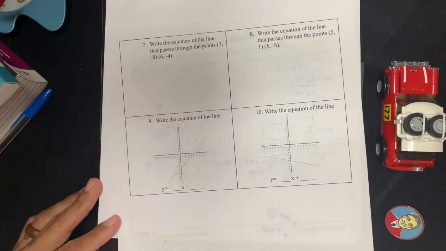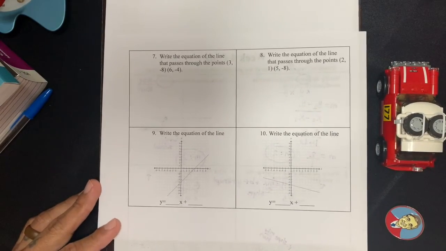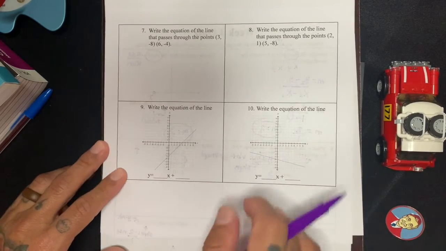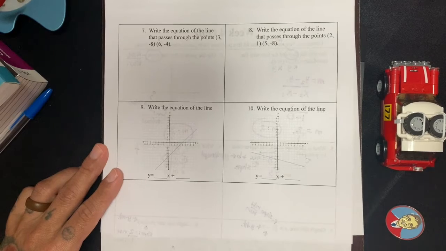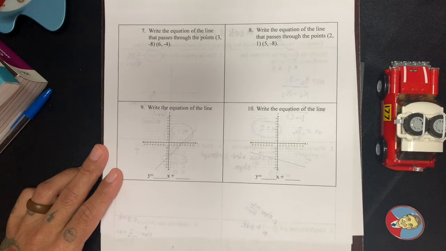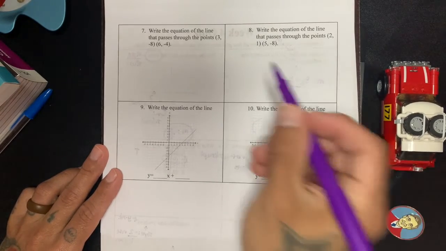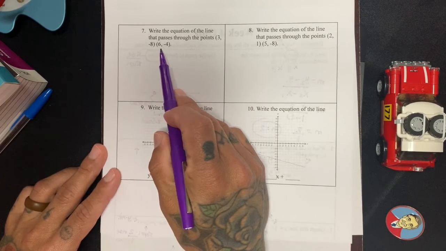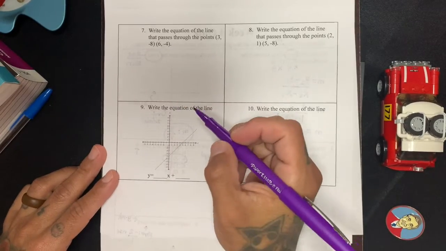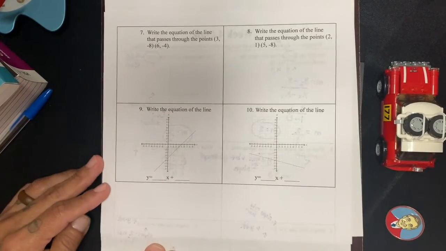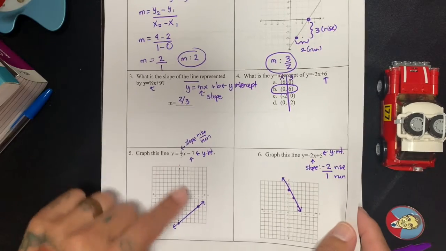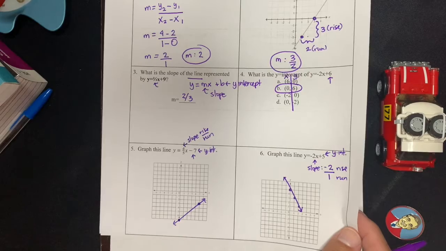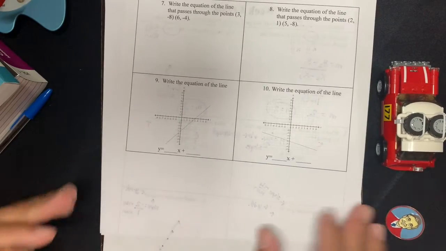Got the first 6 questions down. We've got 4 more to go. Question number 7 says write the equation of the line that passes through the points (3, -8) and (6, -4). So we've got to do some work backwards here. Before, we were given the equation and we found 2 points. Now we've got to take the 2 points that we're given and write down an equation.